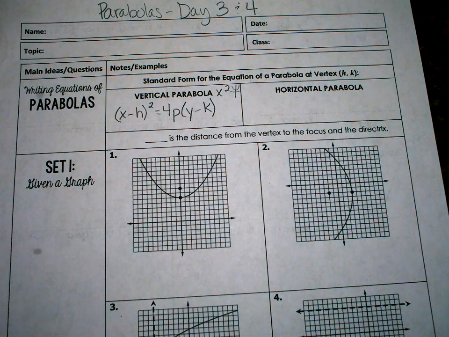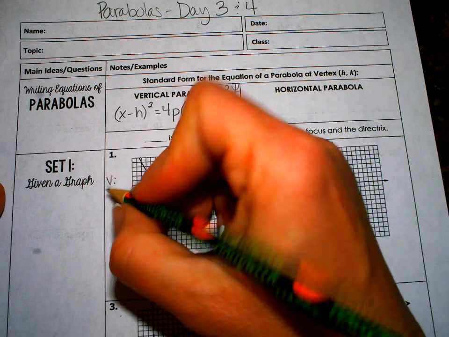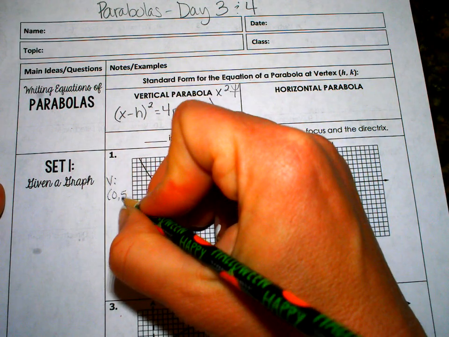So let me do one vertical parabola example. That's number 1. Now they give us the graph, and we're supposed to figure out the equation. Let's talk about what we're given. We're given the vertex, V, and that's going to be (0, 5).